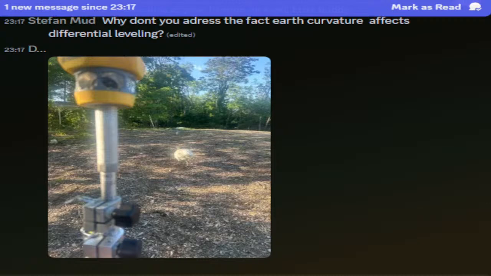But he's just said anybody that does that is a flat earther. That's weird, isn't it? Anybody that's ever performed a 2-peg test with an auto level is now a flat earther, according to him.